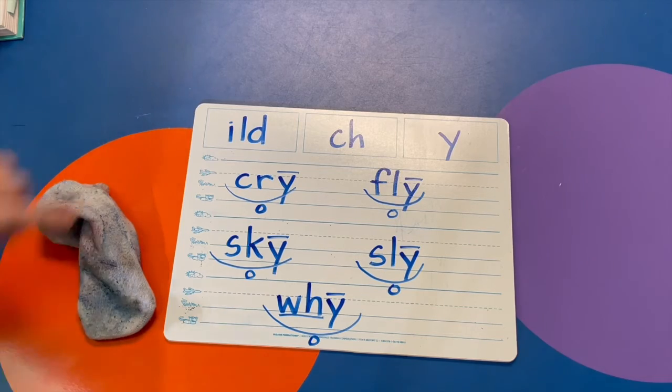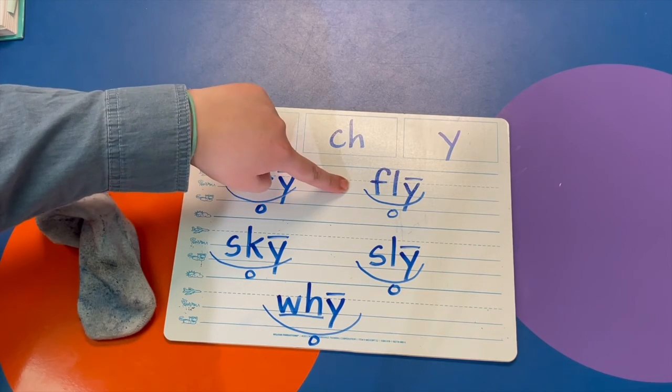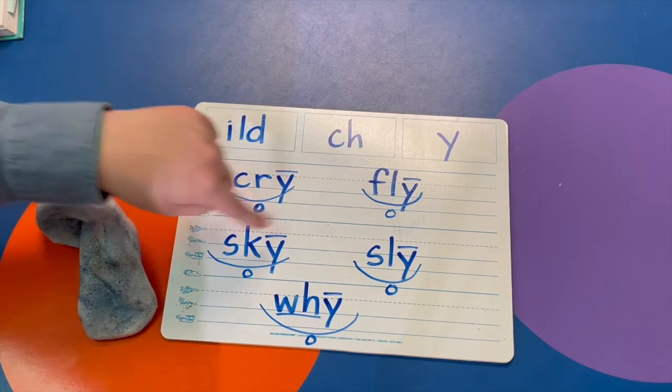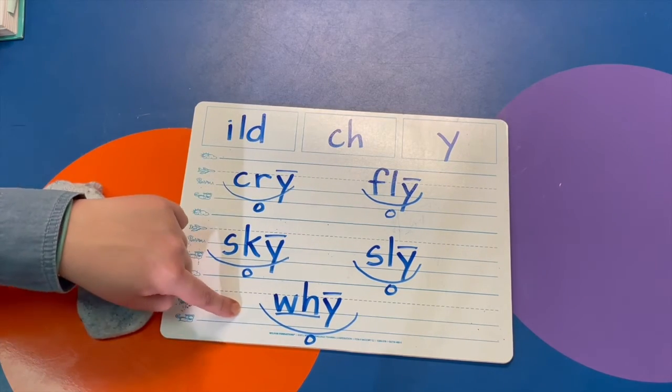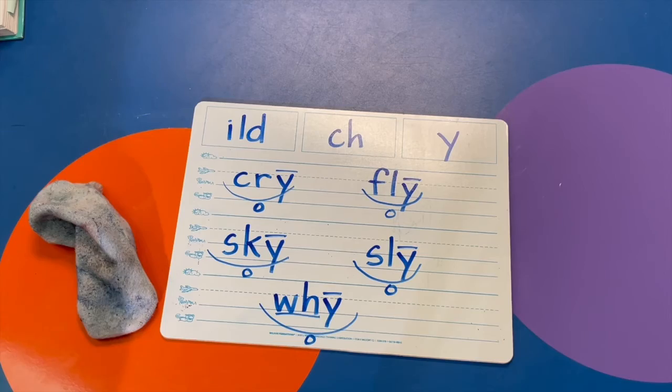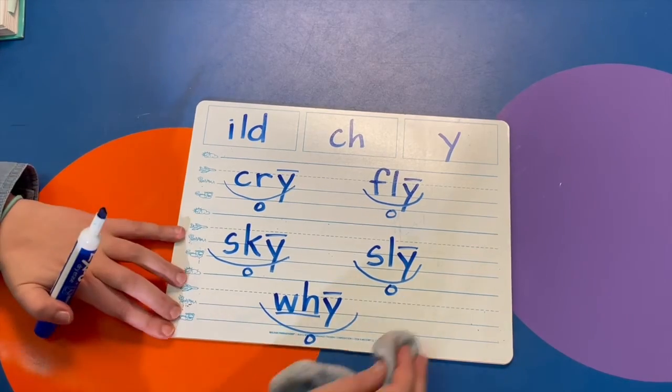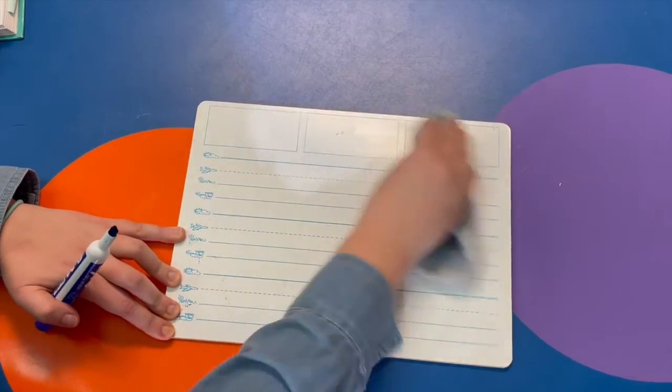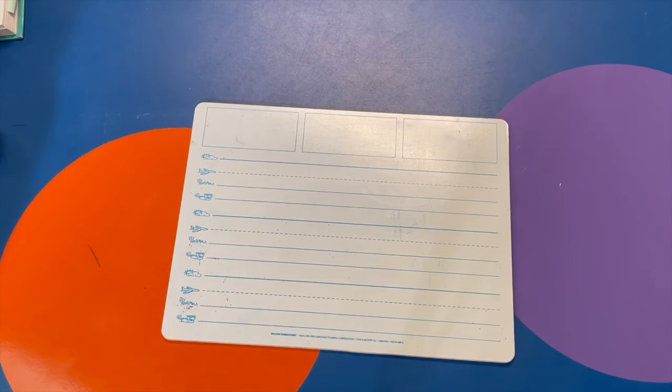Let's read all our words. Cry, fly, sky, sly, Y. Way to go. Let's do a sentence. Go ahead and make room if you need to. Let's do the sentence. Dad had to pry the lid off the large can. Pause this video and try it yourself. Dad had to pry the lid off the large can.